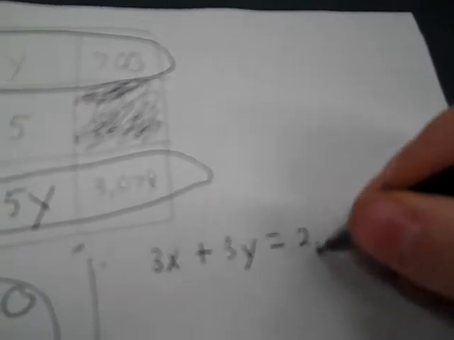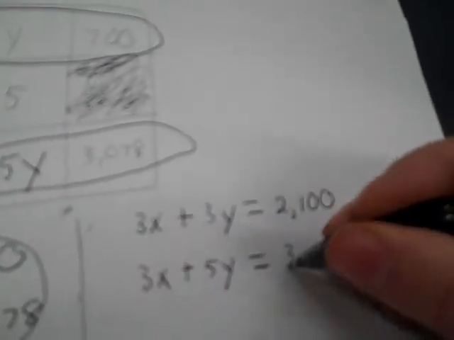So 1x times 3 is 3x. 1y times 3 is 3y. And then I take 700 times 3, and that's 2,100. Okay, and then the bottom, 3x times 1 is 3x. 5y times 1 is 5y. 3,078 times 1 is 3,078.